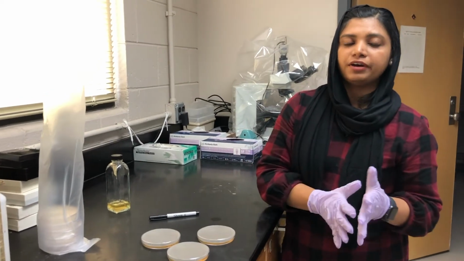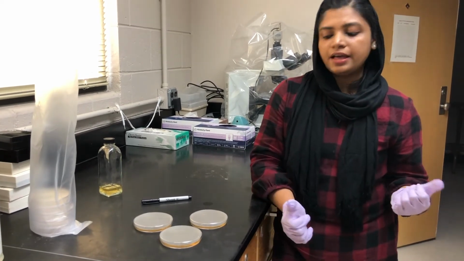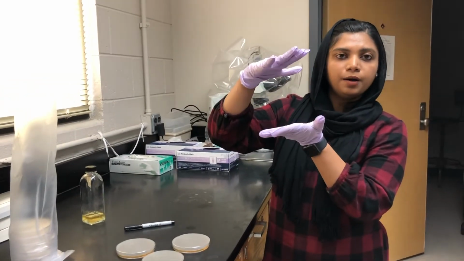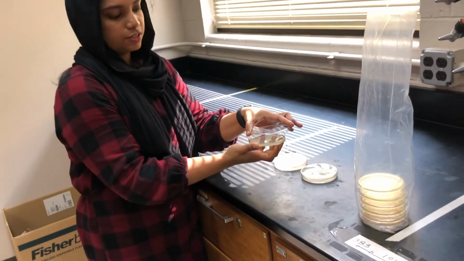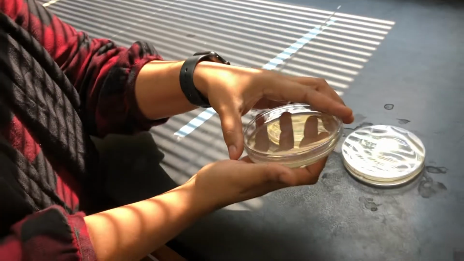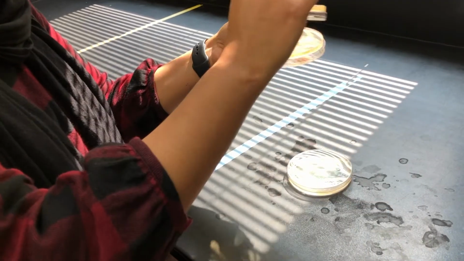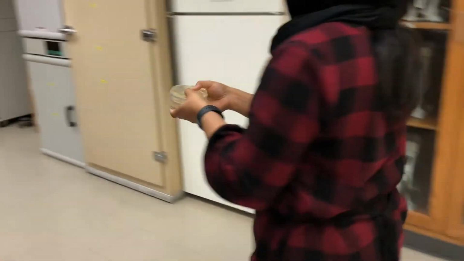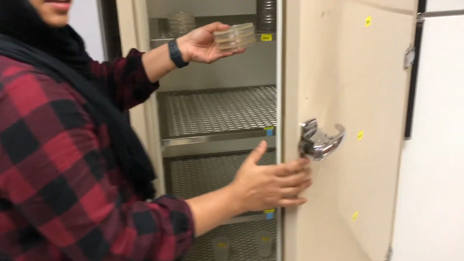Then allow it to solidify, and we are going to place these plates in the incubator, and we can use them maybe next week. We place the plates in such a way that the agar side is up and the lid is down, to prevent condensation. Now the media has been solidified. Now I'm going to place this in the incubator. Make sure you keep your agar side up like this. This is a 30°C incubator. I'm going to place the plates inside. Just close it.